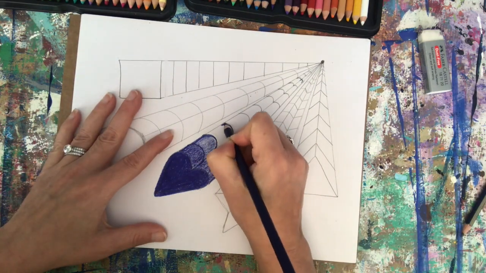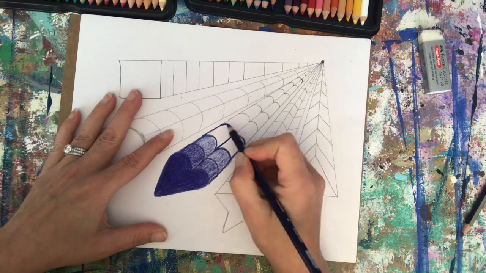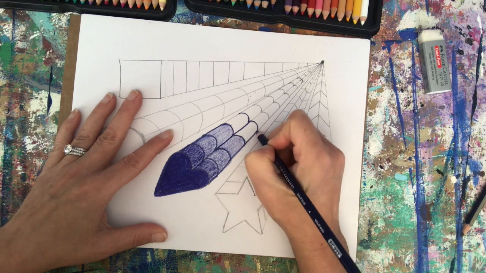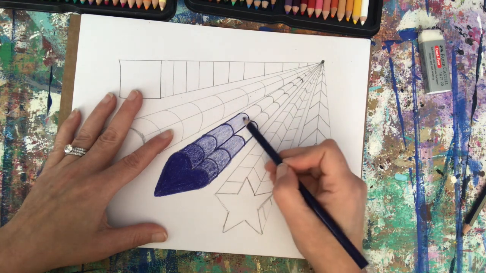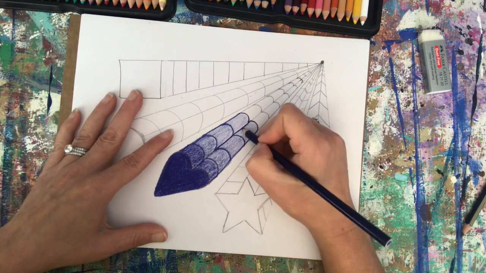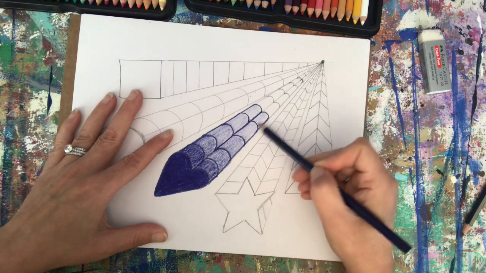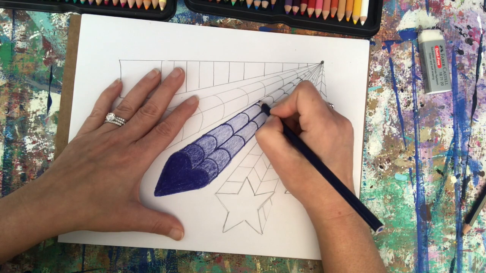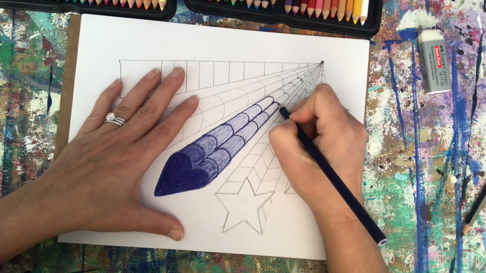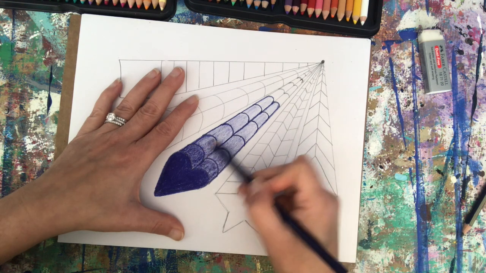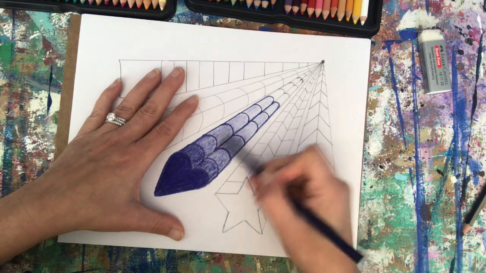Remember to keep your pencil really sharp. And I'm just easing up on my pressure. I'm just barely touching my paper as I go back to my vanishing point. I want to see that value in your drawing. I want to see that you know how to use a colored pencil going from dark to light as I get closer to my vanishing point.